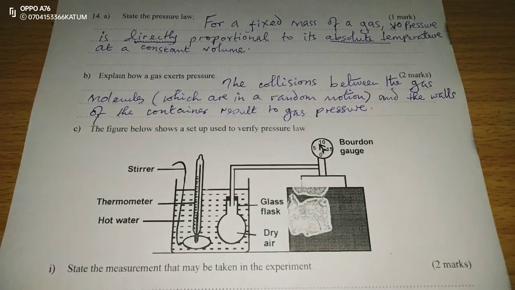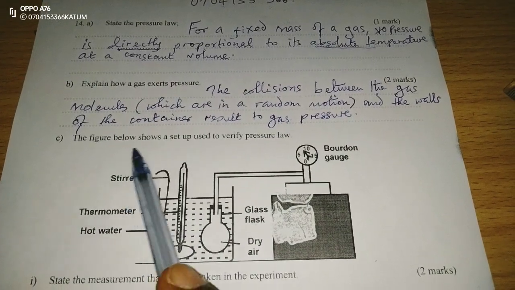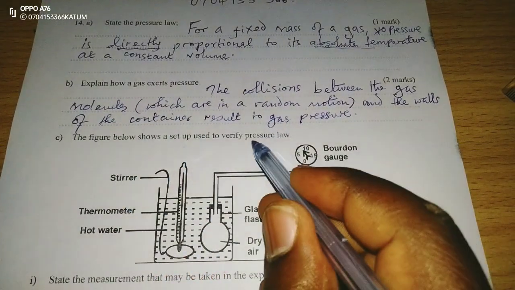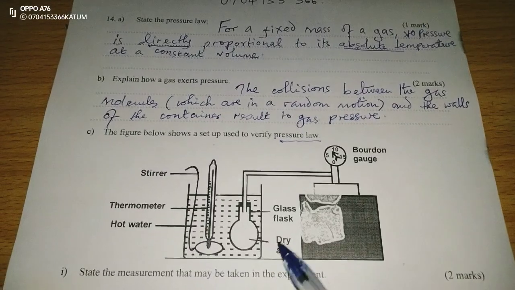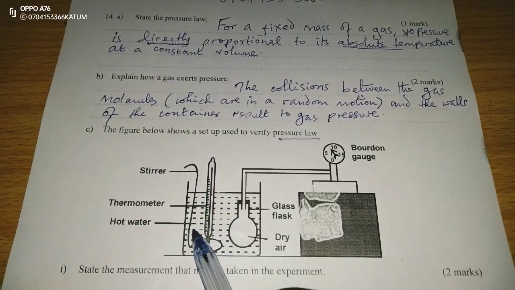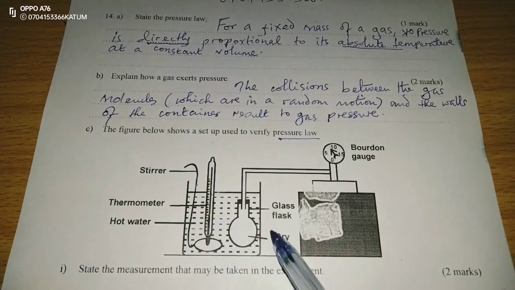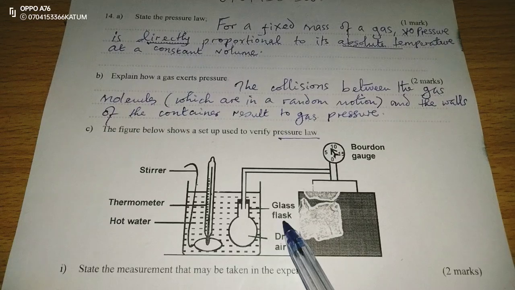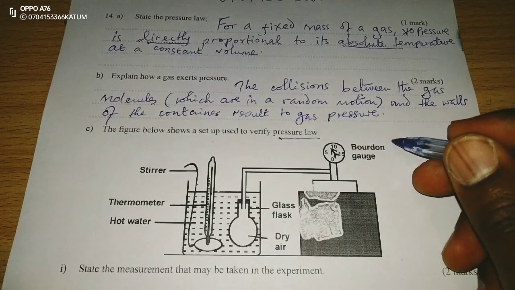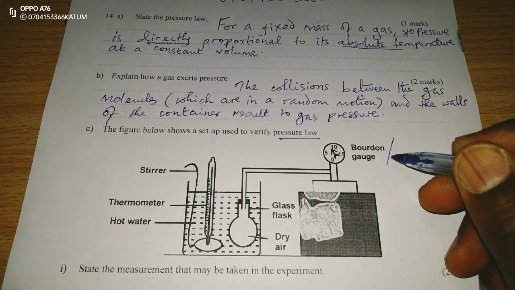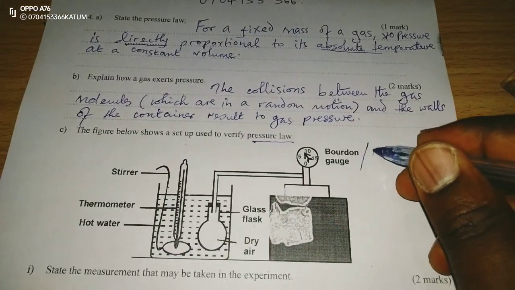Then we can look at another question here. We are told that the figure below shows a setup used to verify the pressure law. We are given a setup with a thermometer, hot water, and a stirrer. The stirrer is to ensure that the heating is uniform. Then we have dry air in a glass flask, and a Bourdon gauge. An alternative apparatus which might be used instead of a Bourdon gauge to take pressure readings is what we call the pressure gauge.